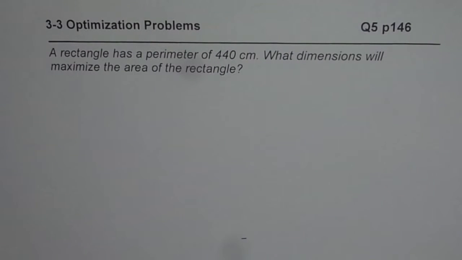I'm Anil Kumar, and here is the solution of question number 5, page 146 on optimization from Calculus by Nelson. The question is, a rectangle has a perimeter of 440 centimeters. What dimensions will maximize the area of the rectangle?